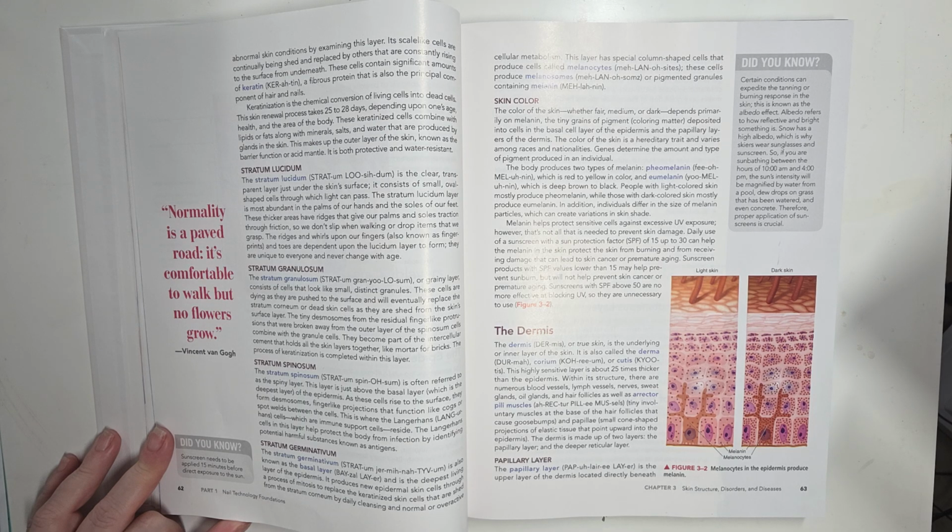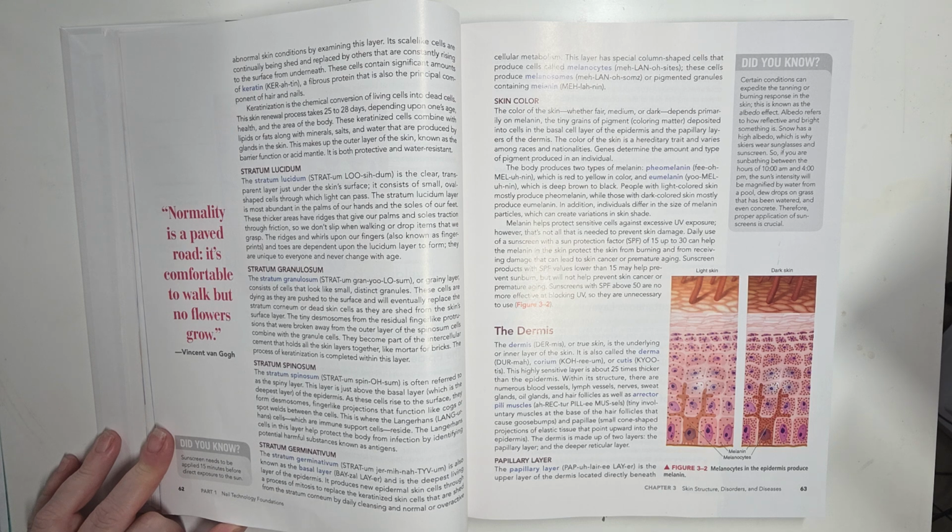The body produces two types of melanin: pheomelanin, which is red to yellow in color; and eumelanin, which is deep brown to black. People with light-colored skin mostly produce pheomelanin, while those with dark-colored skin mostly produce eumelanin. In addition, individuals differ in the size of melanin particles, which can create variations of skin shade. Melanin helps protect sensitive cells against excessive UV exposure.